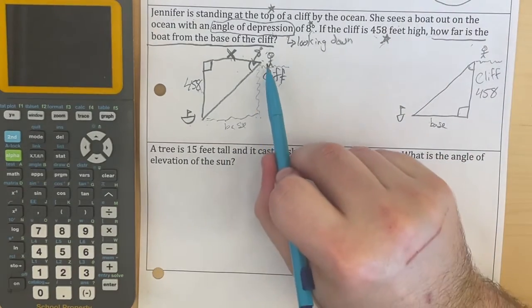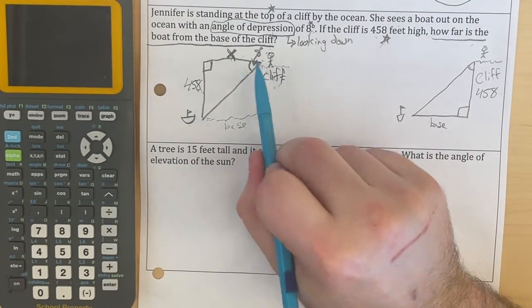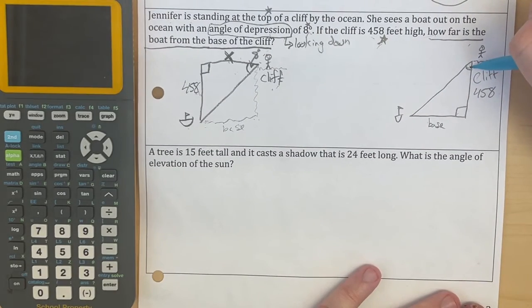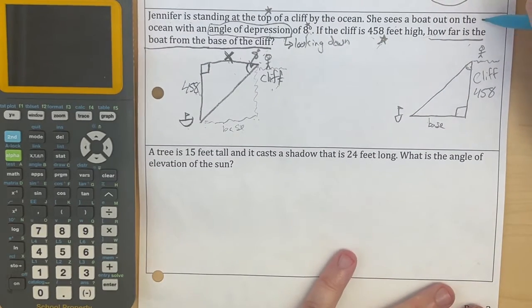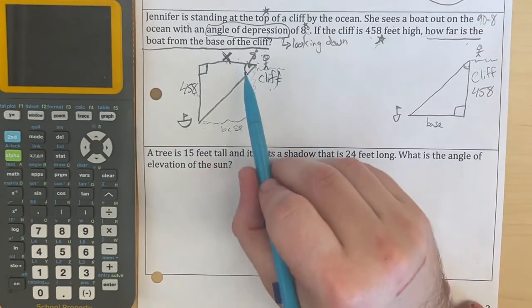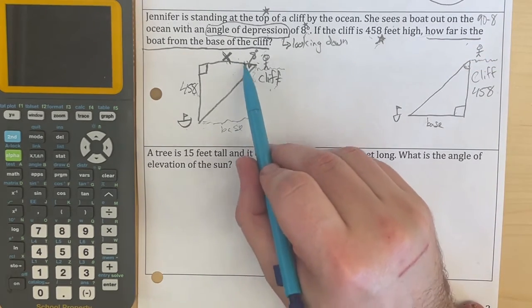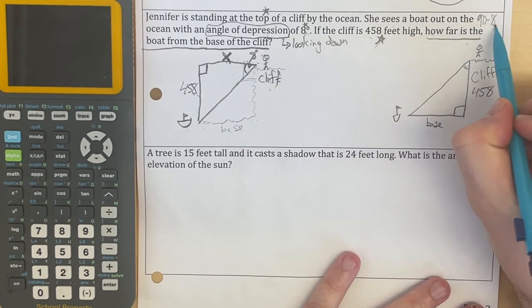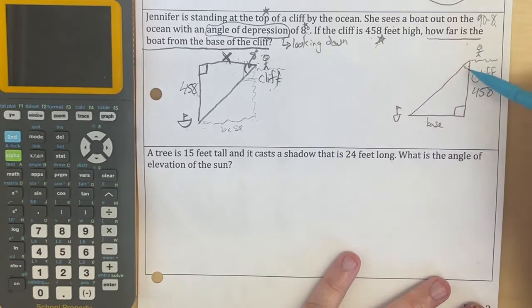Well, we said if we're looking out on the horizon and we're looking down at 8 degrees, that means this remaining amount will be 90 minus 8. The reason why we get that is the following. I know that this forms a right angle, and so we do 90 degrees minus 8 is going to be this remaining amount.